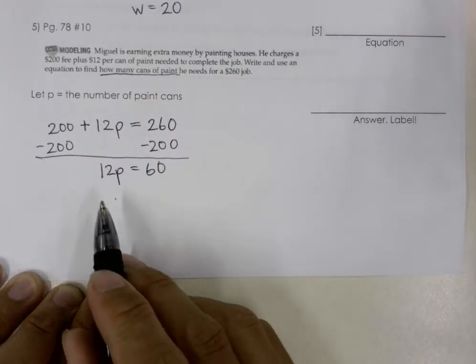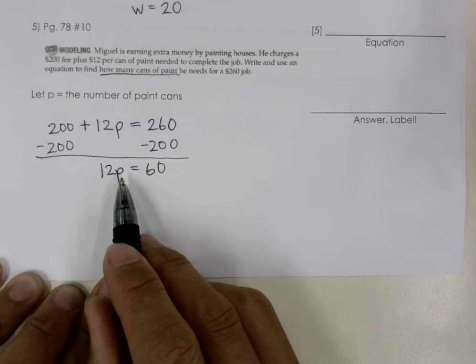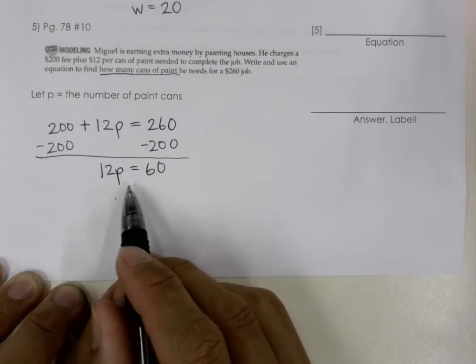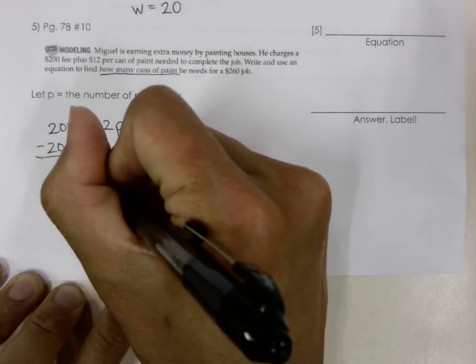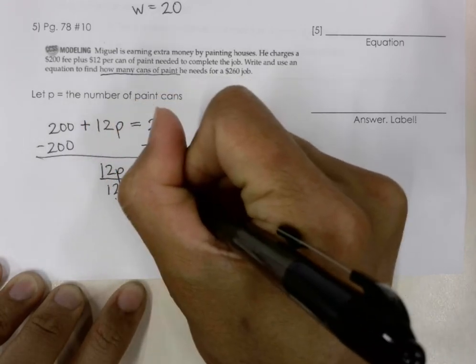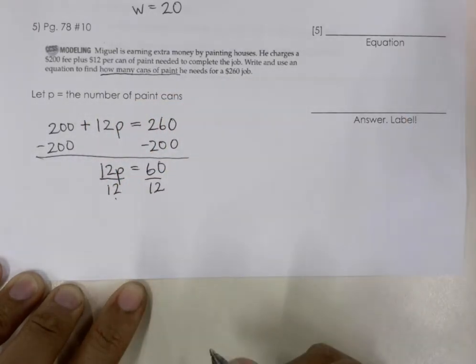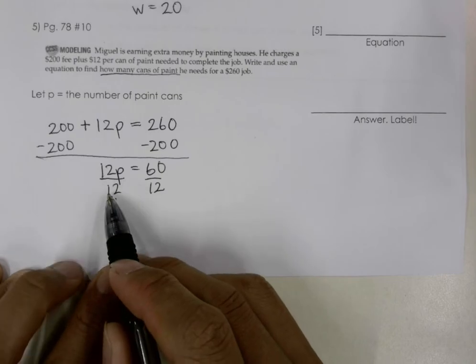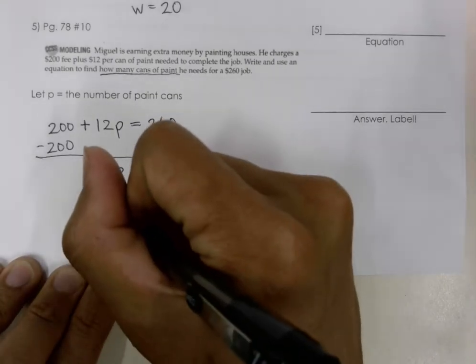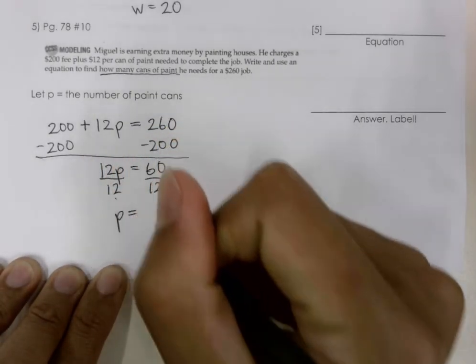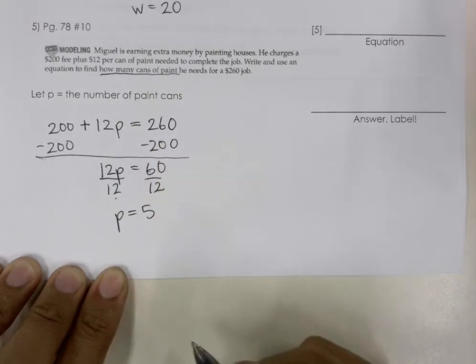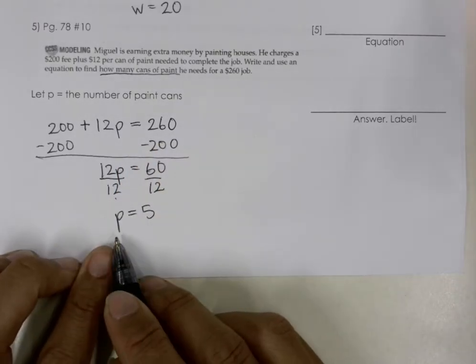And from here, we want to get rid of the 12 in front of the p, leaving p all alone. And to do that, we divide by 12 on both sides of the equal sign. So 12 divided by 12 is 1p, or just p, is equal to 5. And what is p?